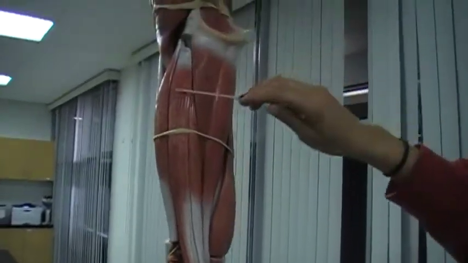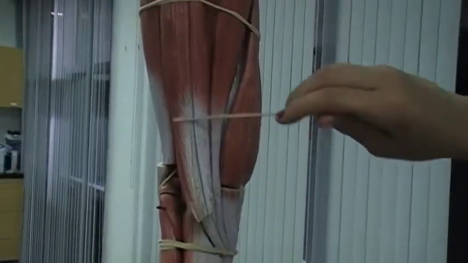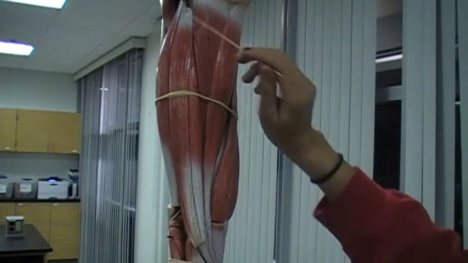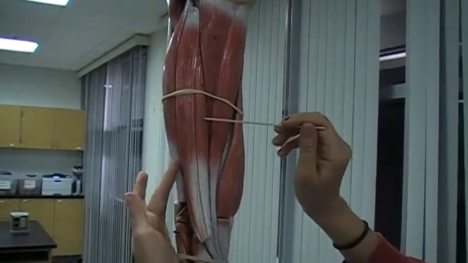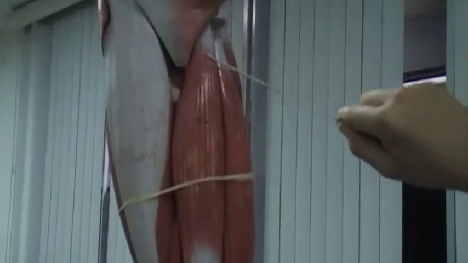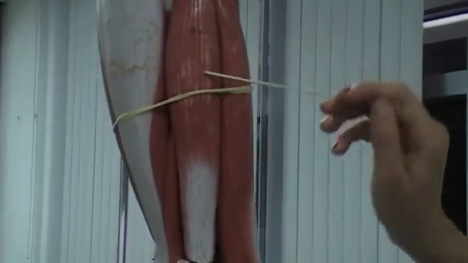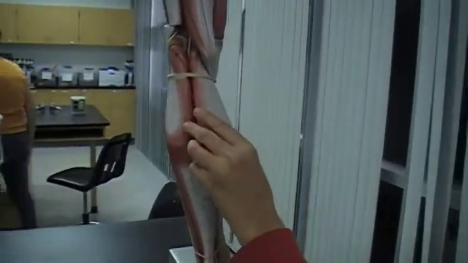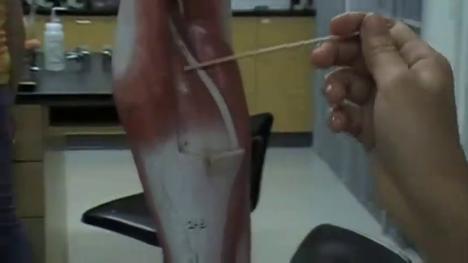You have your semitendinosus in the back of the leg, and right underneath the semitendinosus is the semimembranosus. You can see the semimembranosus here, and on this other side, part of it. And here we have the biceps femoris on the posterior side. The posterior view of the leg also shows the gastrocnemius, and underneath the gastrocnemius muscle is the soleus.